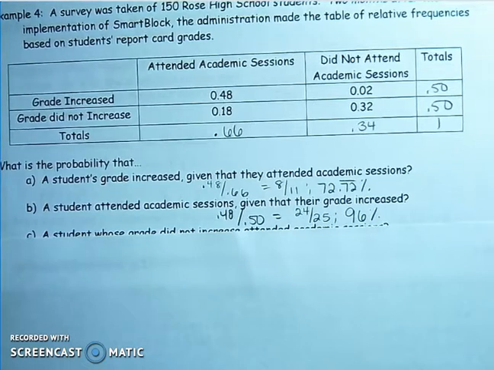What this tells us is of those people whose grades increase, they more than likely went to an academic session. What does that say about Smart Block? You can make any reference that you want.